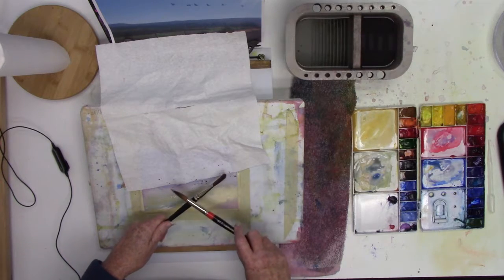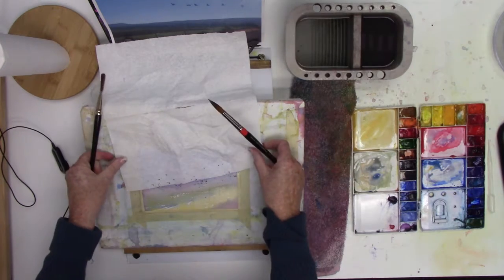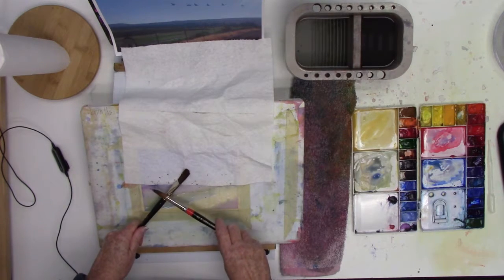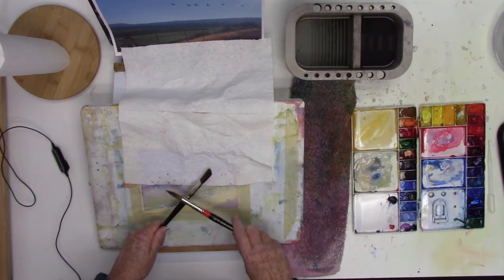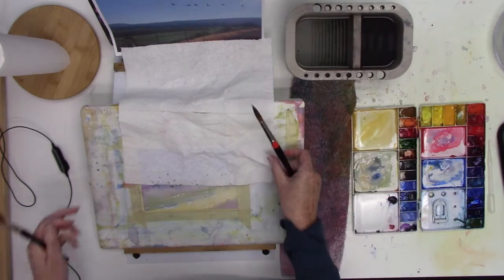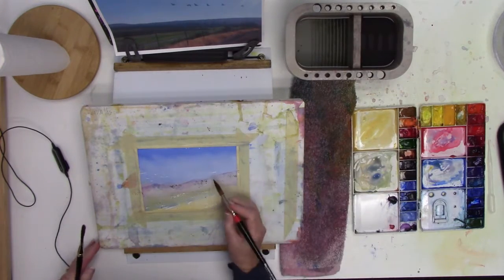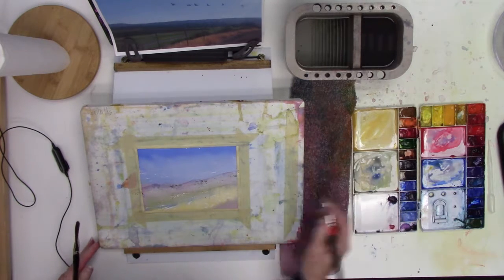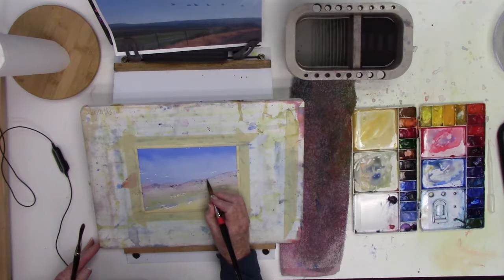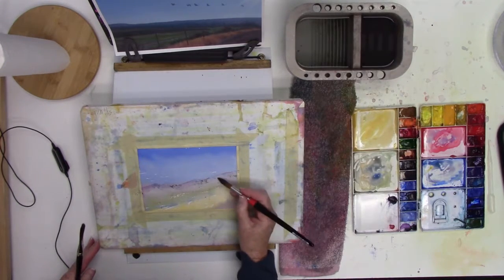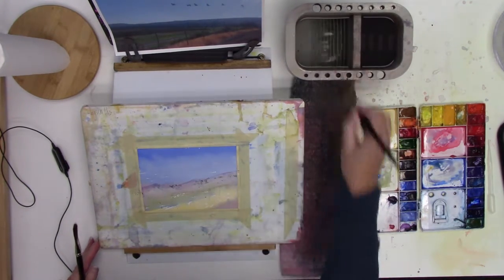Little distant trees back in there. We may splatter up. I might have waited too long. So just get the impression of some distant trees and maybe put some like we see on the ridge. Soften some of the edges.